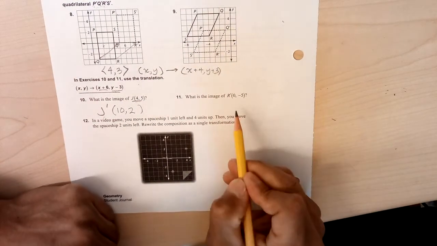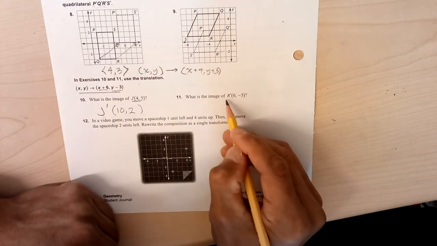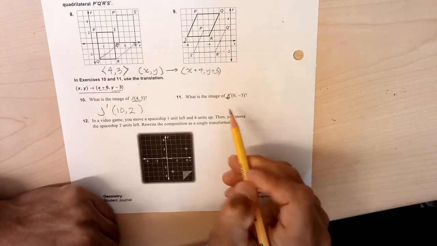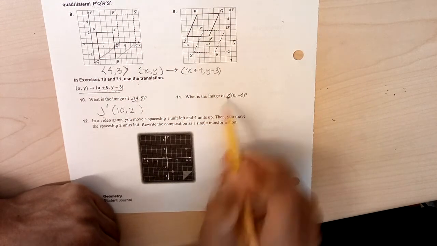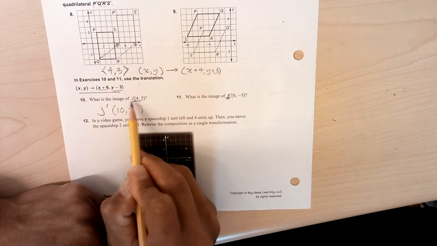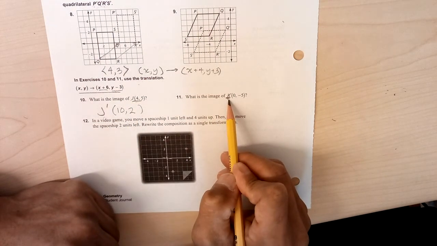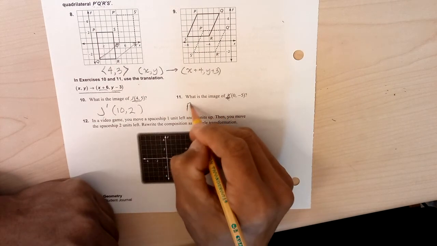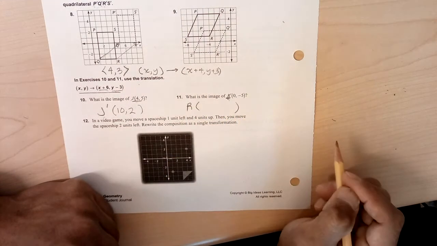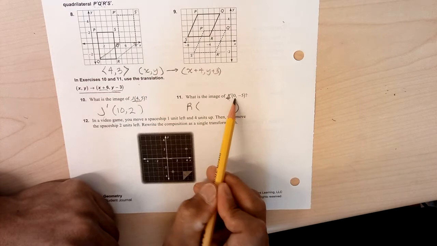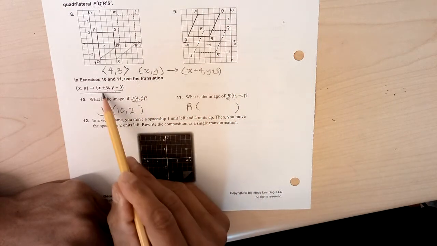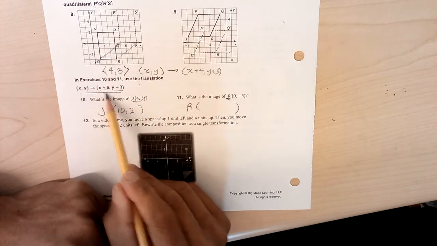Okay, you have to be careful about problem number 11. You're given, in this case, the image, not the pre-image. This is the pre-image on number 10, J. Now you're given R prime. That's already translated. So we really need to work backwards here. You're finding the coordinates of R. So instead of adding 6, you really want to do the opposite operation or inverse operation.